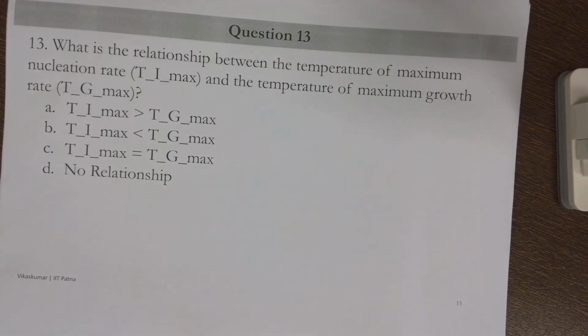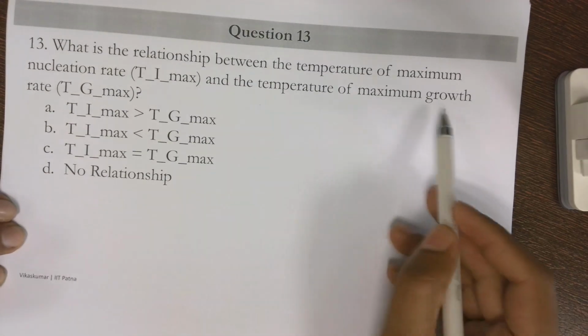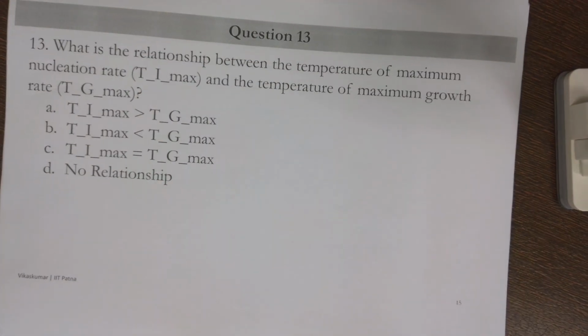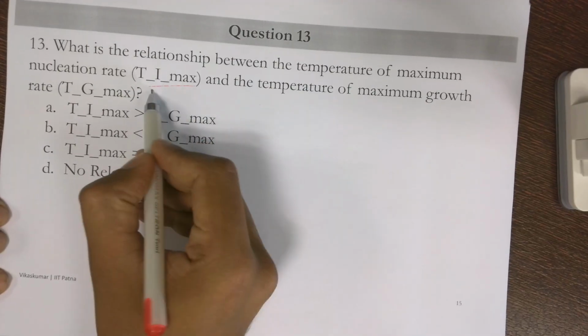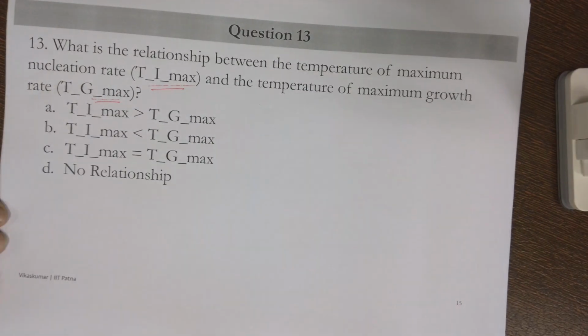Question is here. What is the relation between the temperature of the maximum nucleation rate and the temperature of the maximum growth rate? Okay, nucleation rate and the growth rate. Option B, right?